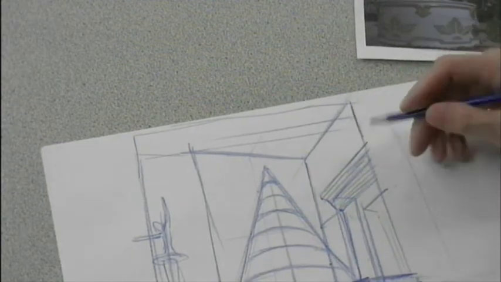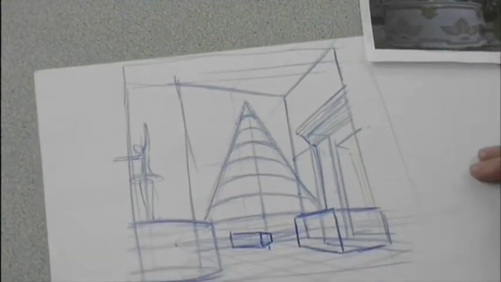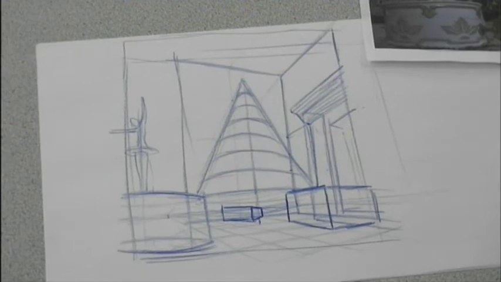So there's lots of little modifications that I can still do, but at least I've got my basic rough layout from that. So now I can go in and start to tighten the whole thing up and clean it up.